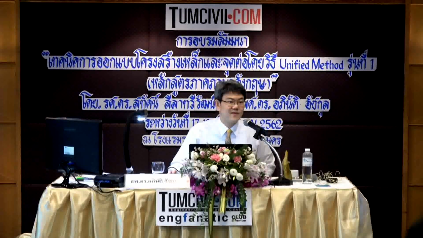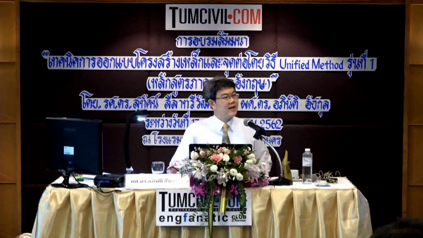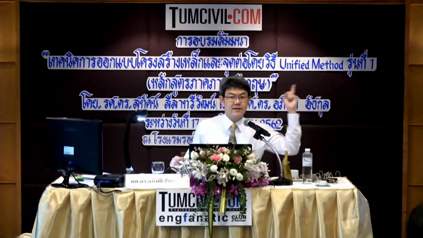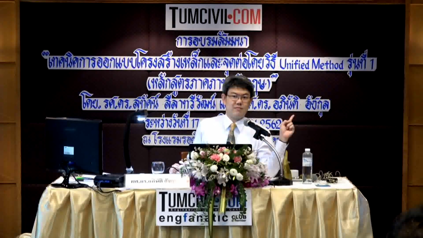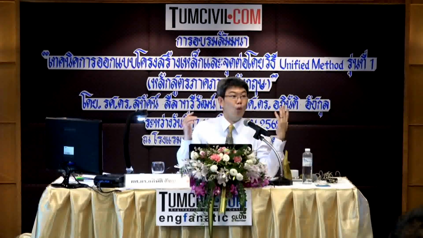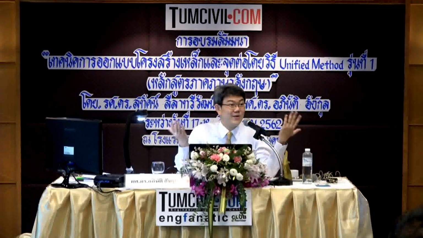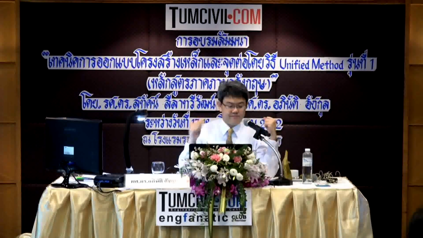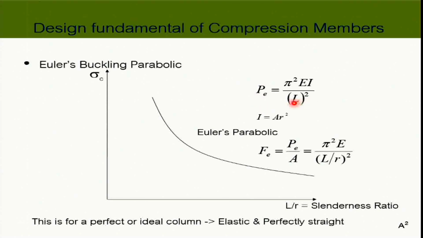Yes. So let's not go into that. But that means, can you believe that? This is the exact solution, solved by using mathematics. Wow. That's why Euler was a genius. But when you plot this, Euler discovered that the strength of the member under compression is a function of the thing we know as the slenderness ratio, or L over r.